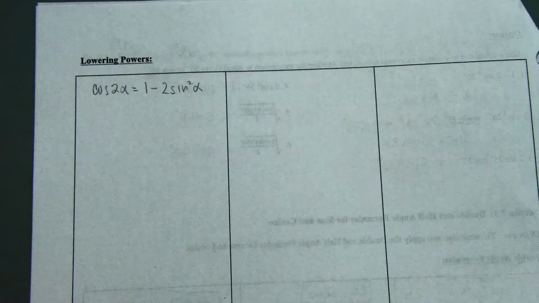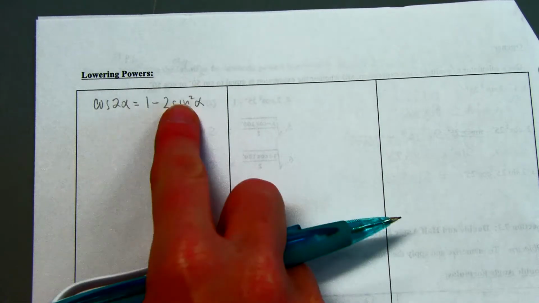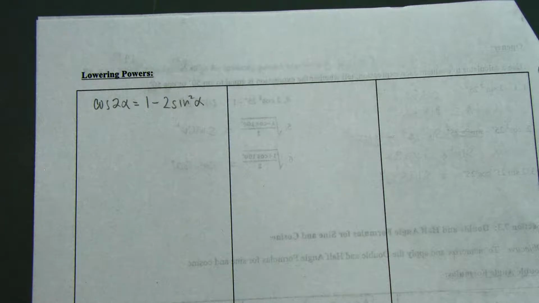So what this means is that if I have a situation where I've got sine squared and I want to lower the powers, bless you, I want to lower the powers. Right now it might feel like, why do you care about lowering powers? Well, when you take derivatives and antiderivatives in calc, only certain derivative formulas apply when you have certain powers. So you will want to lower powers at a certain point.